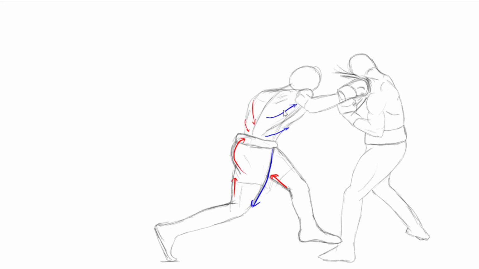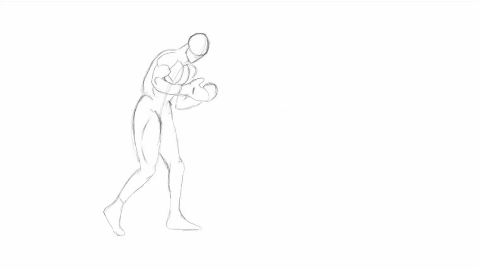The lats here on the back are stretched, trapezius stretched, internal oblique stretched, as the shoulders continue to rotate past the hips. We have the pulling action on the other side of the body through the lats, the abdominals, and probably the trapezius.